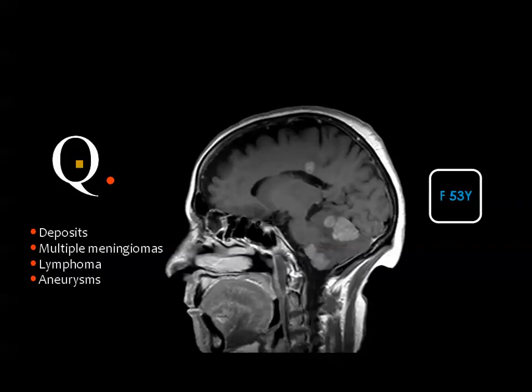Sagittal T1 weighted image after injection of contrast material of the brain, and you see multiple homogeneously enhancing lesions in the corpus callosum and in the superior and inferior aspects of the brain. What do you think?